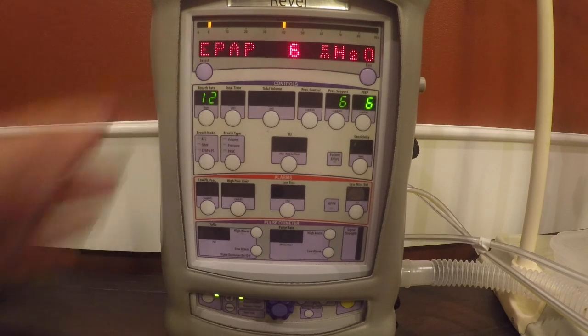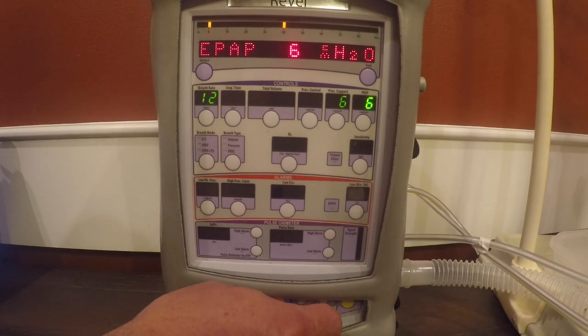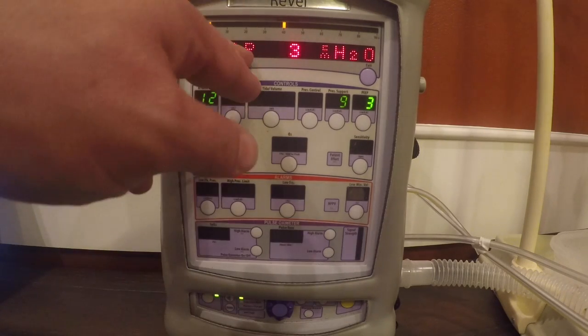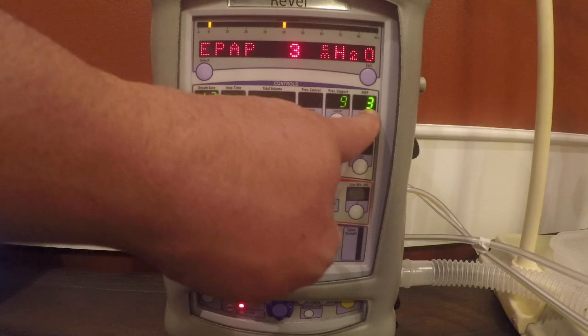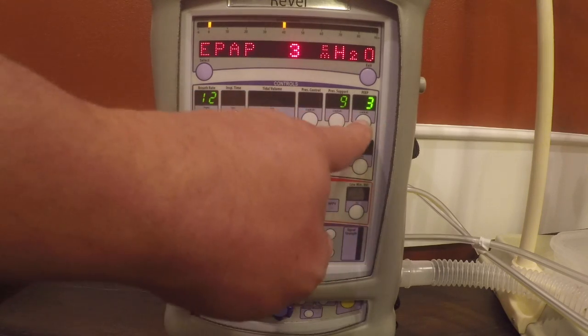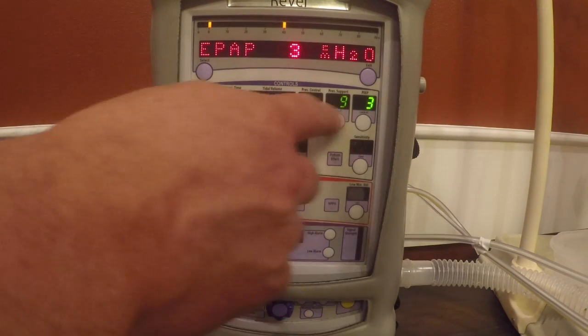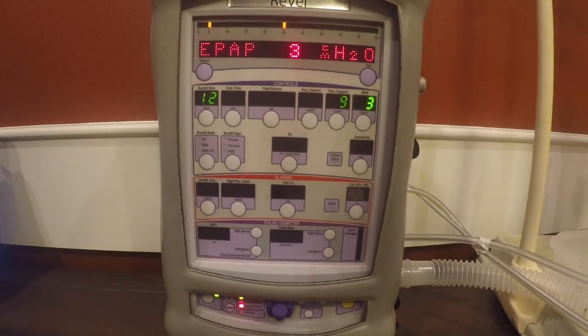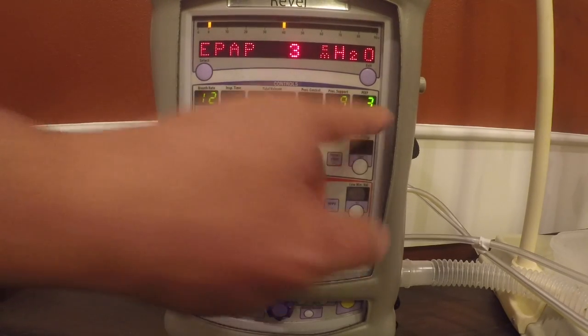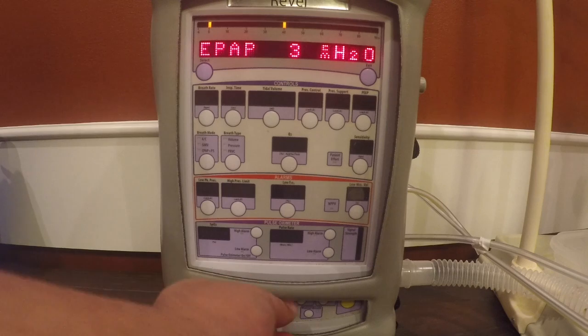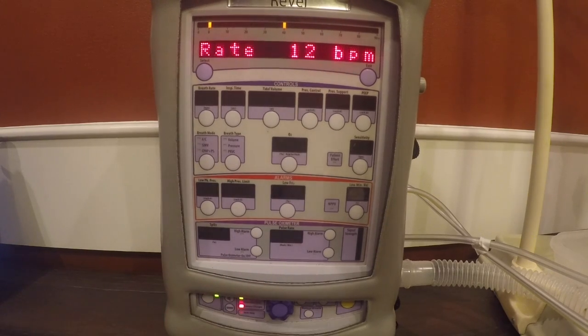We're going to scroll over now to EPAP, hit select, and we said we wanted a total IPAP of 12 and an EPAP of 3. Okay, so now we have an EPAP of 3. We can add those two together because this is additive, and you can see that 3 plus 9 is 12. So your total IPAP is 12, your EPAP is 3. We hit select, we use our knob, we scroll over to our rate.